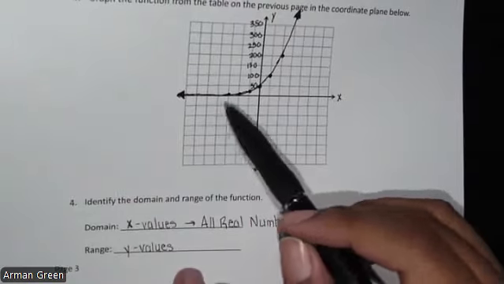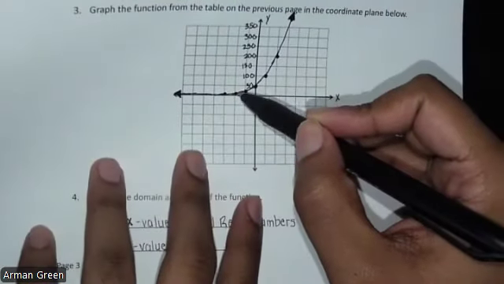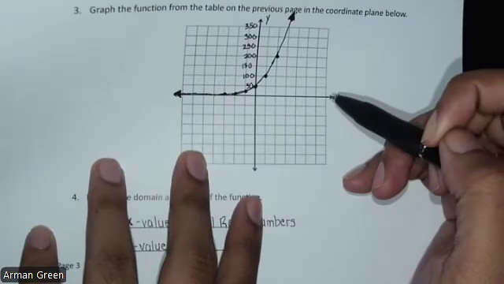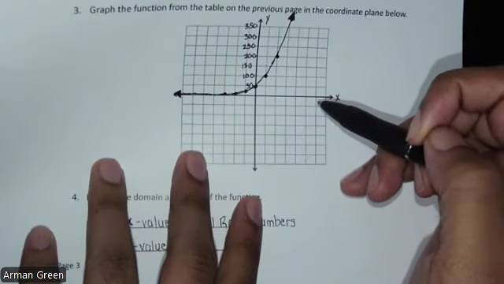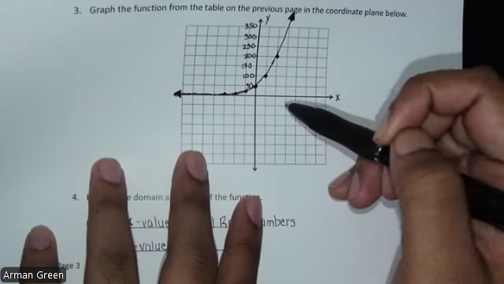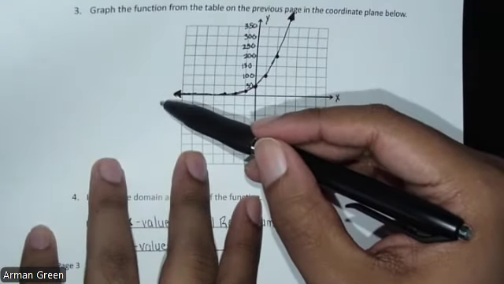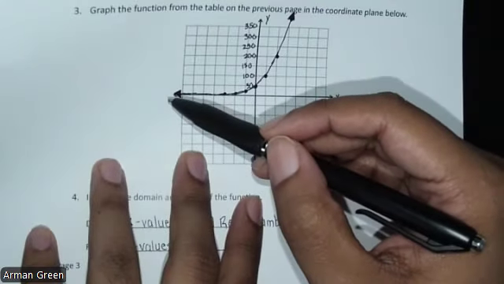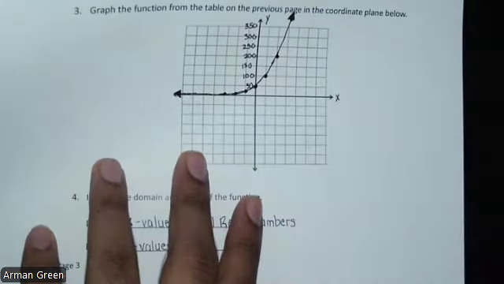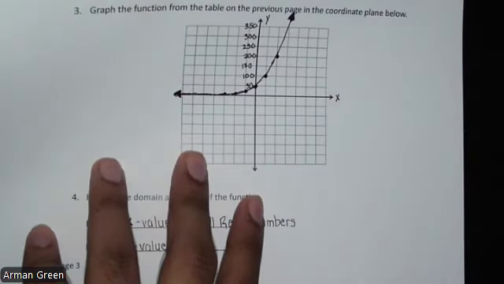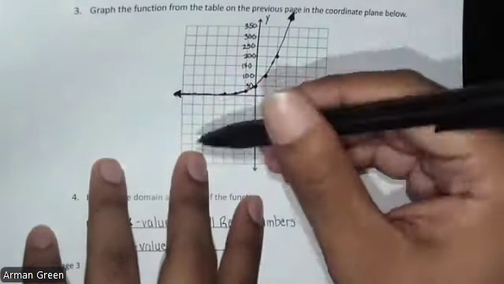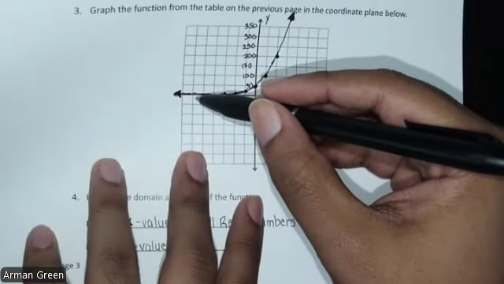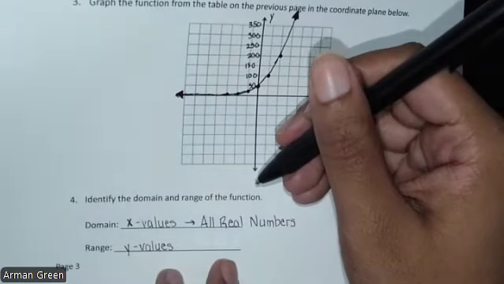So if we look at this graph here that we created, this line to the left is getting closer and closer to the x-axis, but never necessarily touching it, but it is getting closer and closer to it. So if we're getting closer and closer to the x-axis, what is the y value going to be? That means that the y value is actually getting closer and closer to 0.